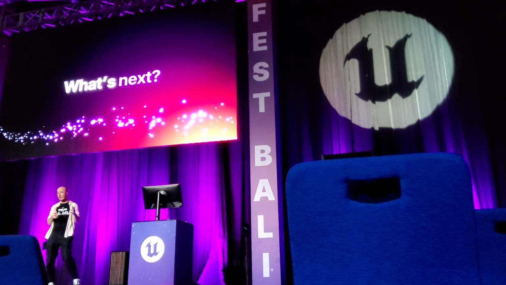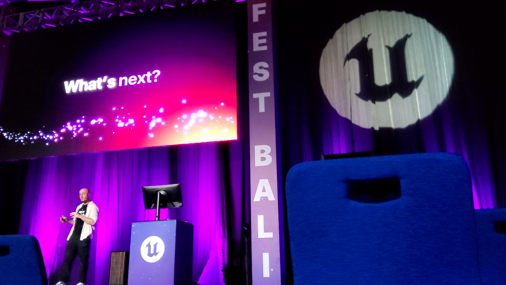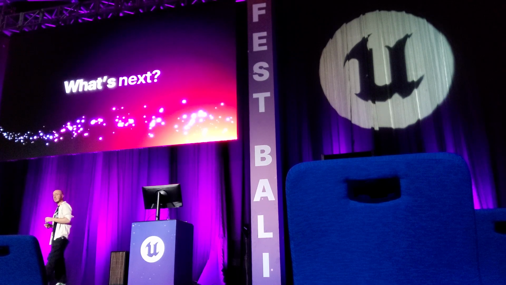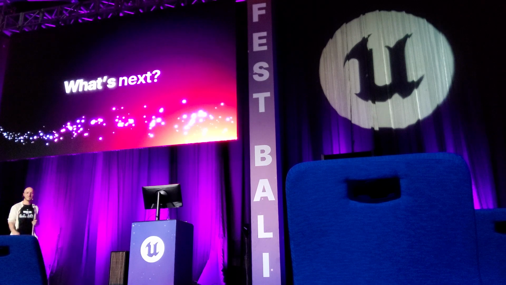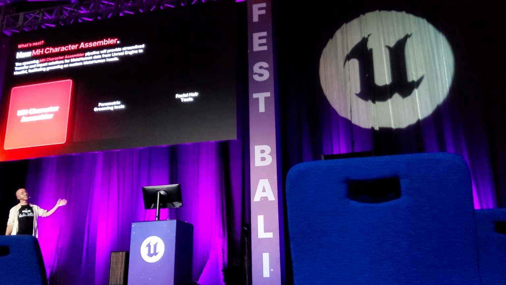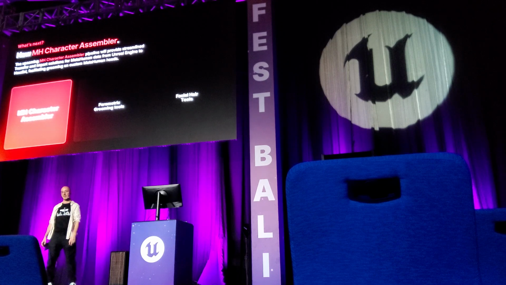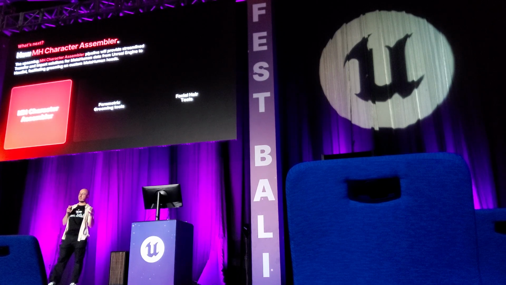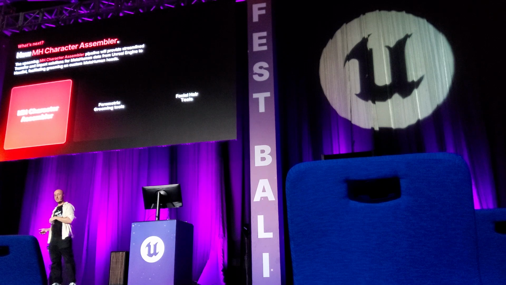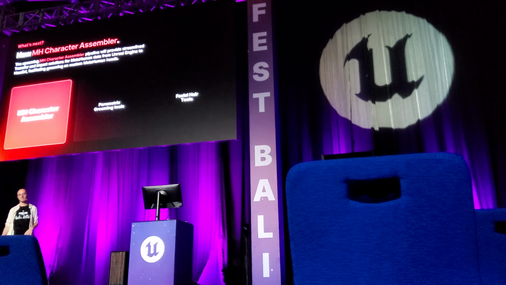Now that you've seen what the Measurement Groom tools can do and where to find them, let's take a look at what's coming next. We are working on new tools to support more flexibility for grooming workflows. And one of those is the Measurement Character Assembler. It's a system that lets you transfer measurement data from Unreal to Houdini, making it easier to groom directly on custom measurement heads.